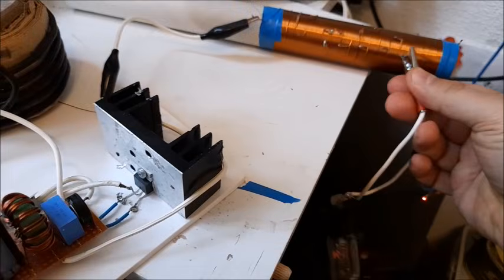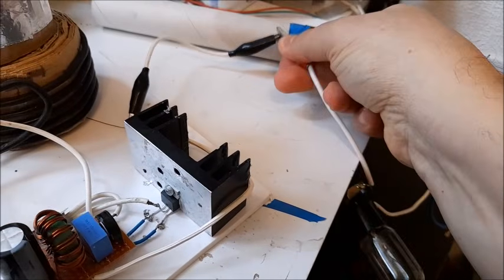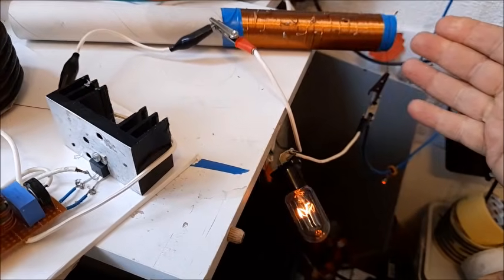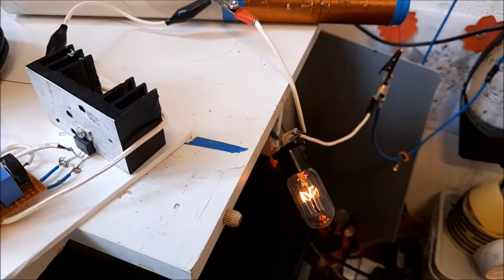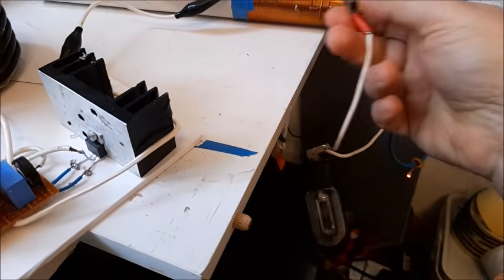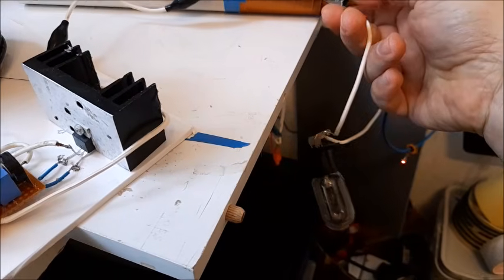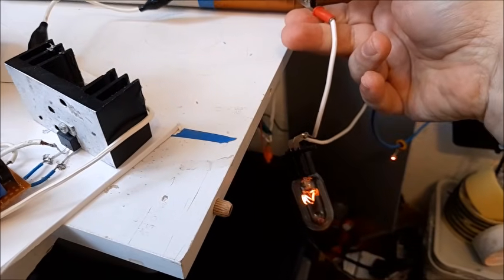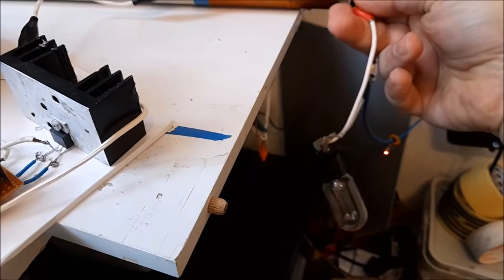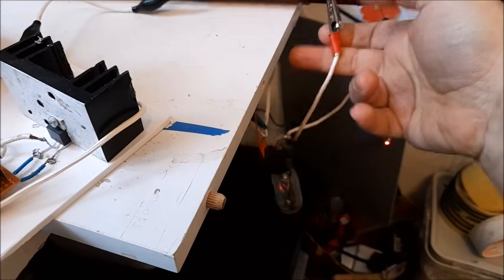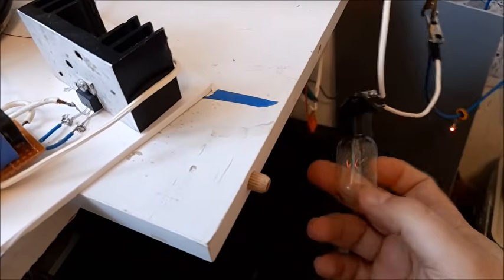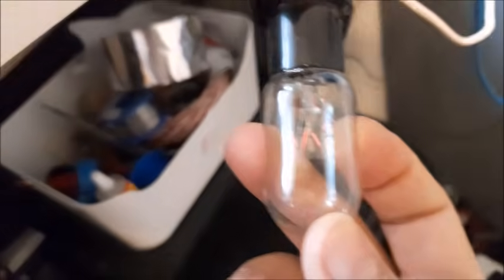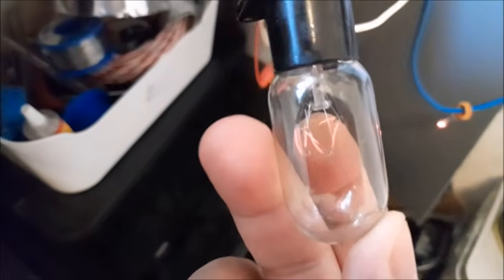So that means that using this coil I can vary the inductance, and I can use it as a variable transformer of high voltage. See it again, right here in the middle, and at the end, just a little bit.